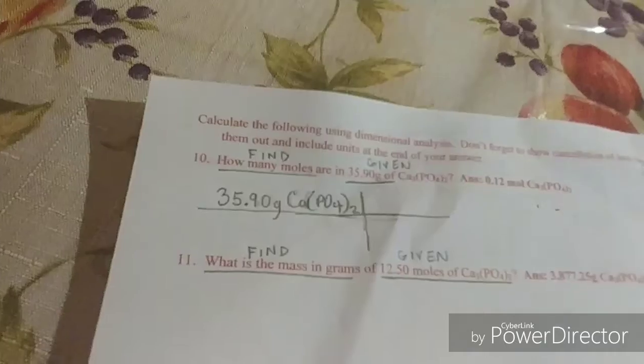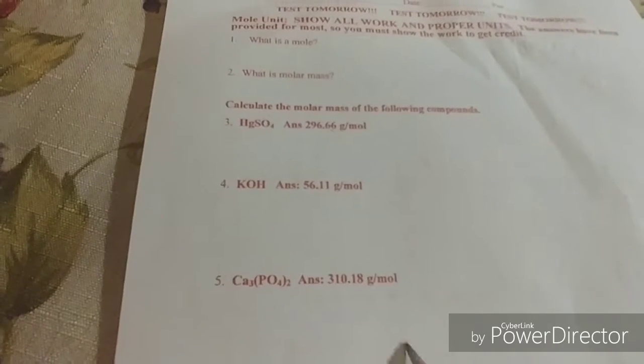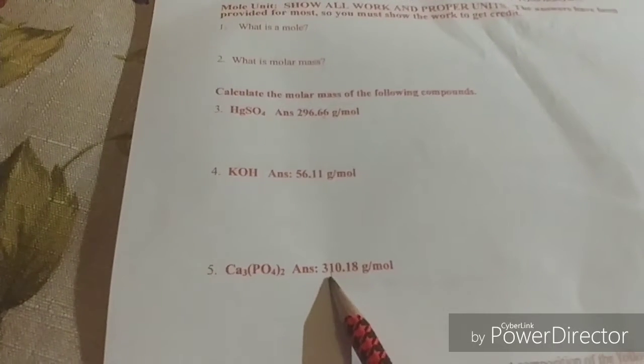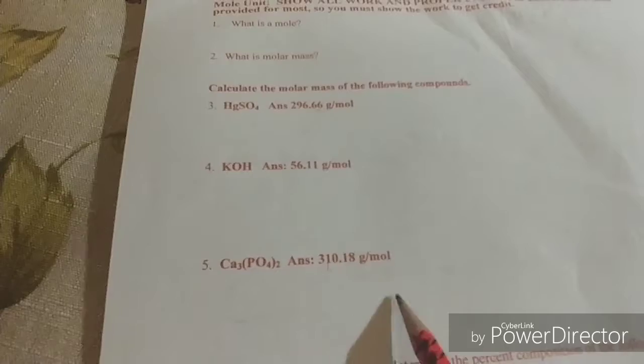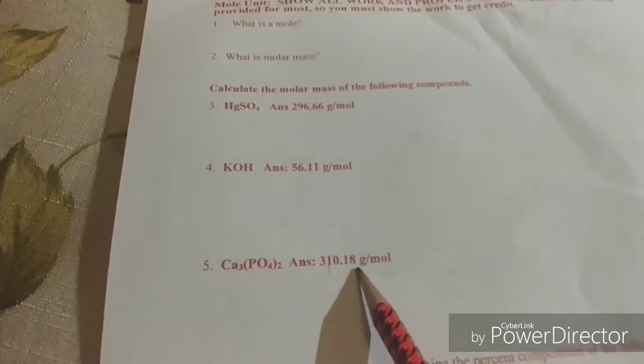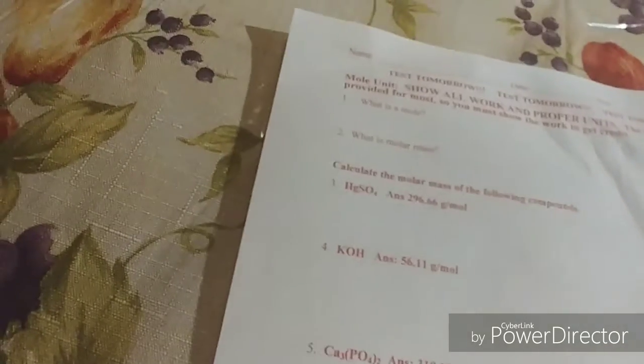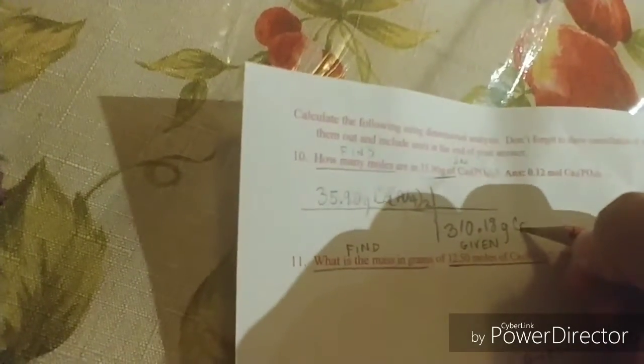Funny thing is, if you look at what you did already in the front, there's your molar mass of calcium phosphate. You should have already done it. So it's going to be 310.18 grams of calcium phosphate.